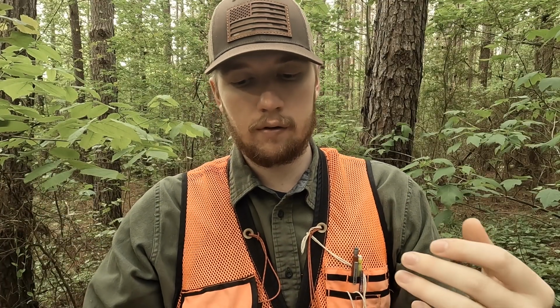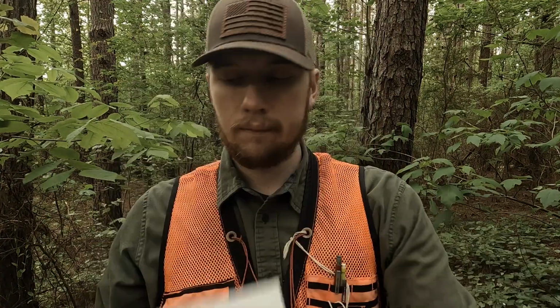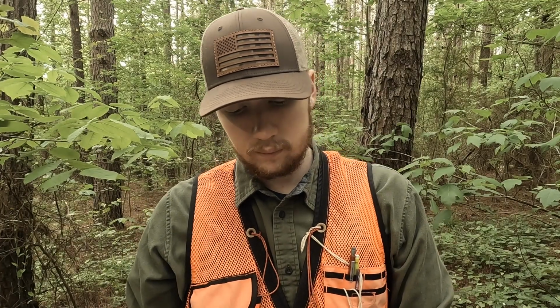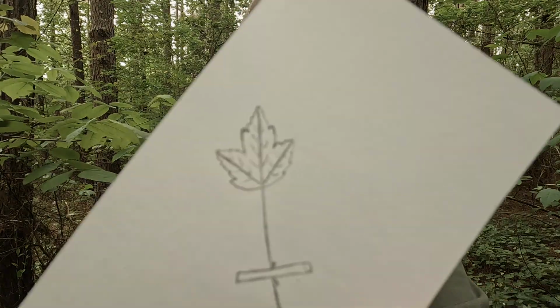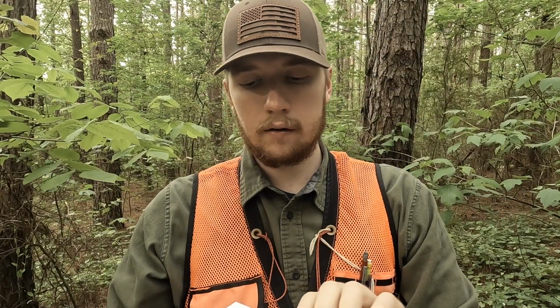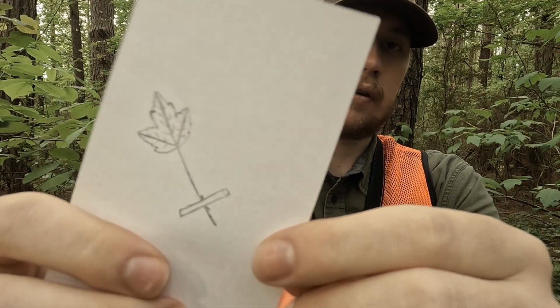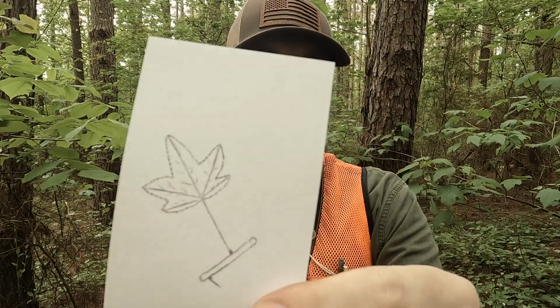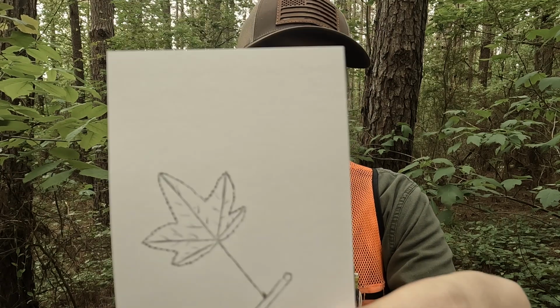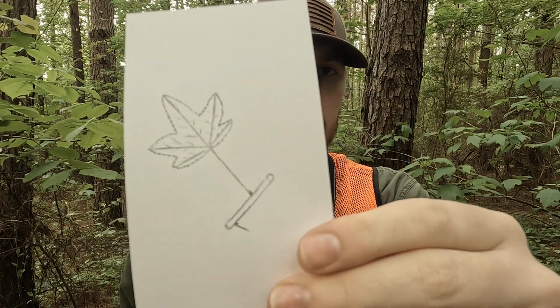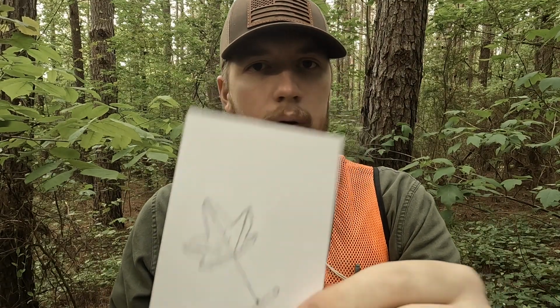You can also tell the difference. It's compound. The sweet gum is simple. And then we have the red maple that we just finished drawing. And if we look at it, you can see it is simple, it's opposite, and it's 3-lobed. So now, if you see a tree leaf and it's 5-lobed, serrated margins, alternate branching, we can start to identify this as a sweet gum.